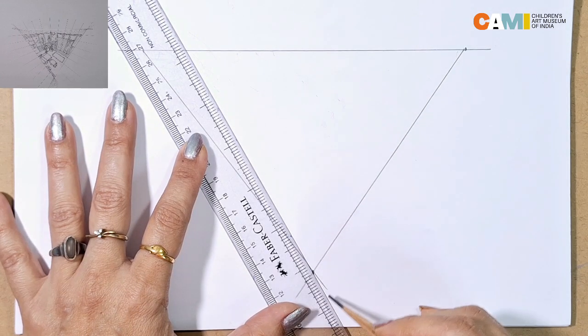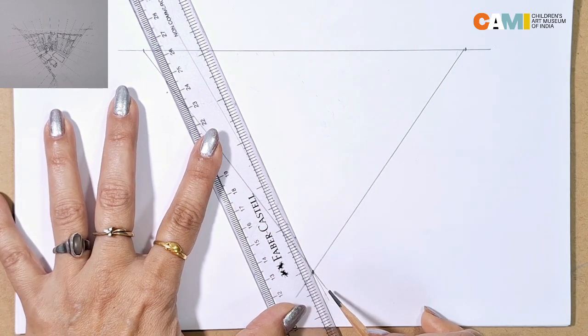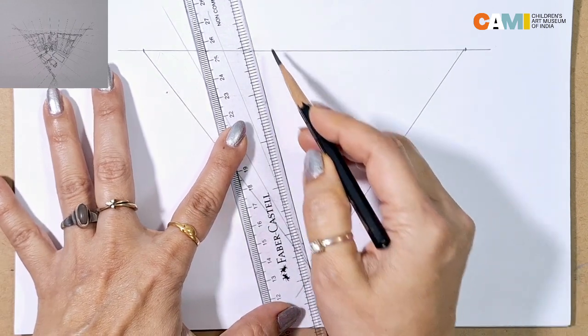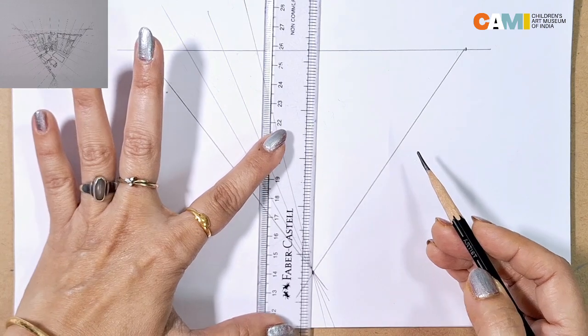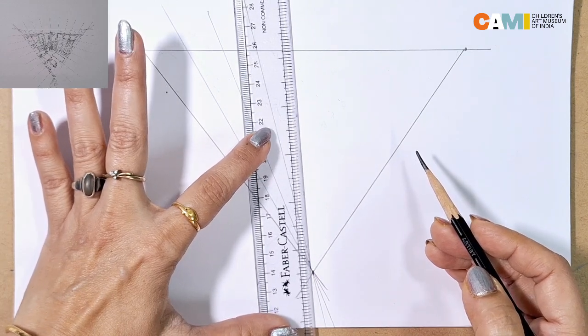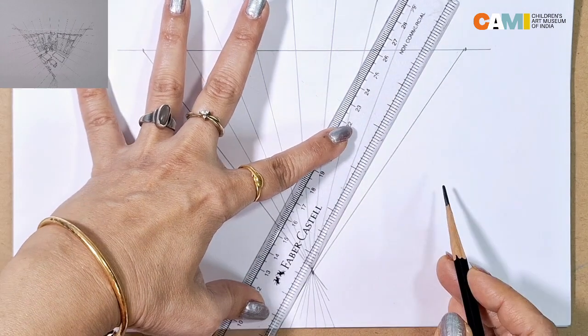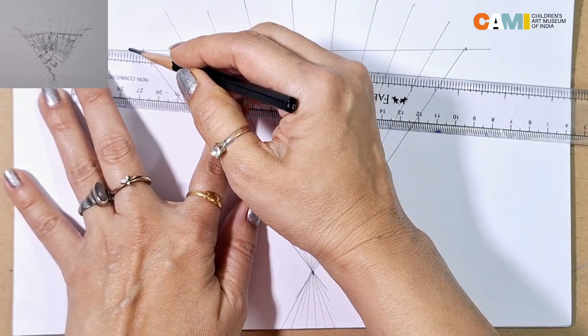Now I shall start sketching light lines which will be equidistant from each other from these points. So these lines are nearly equidistant from each other. From all the 3 points, you need to draw these guiding lines.